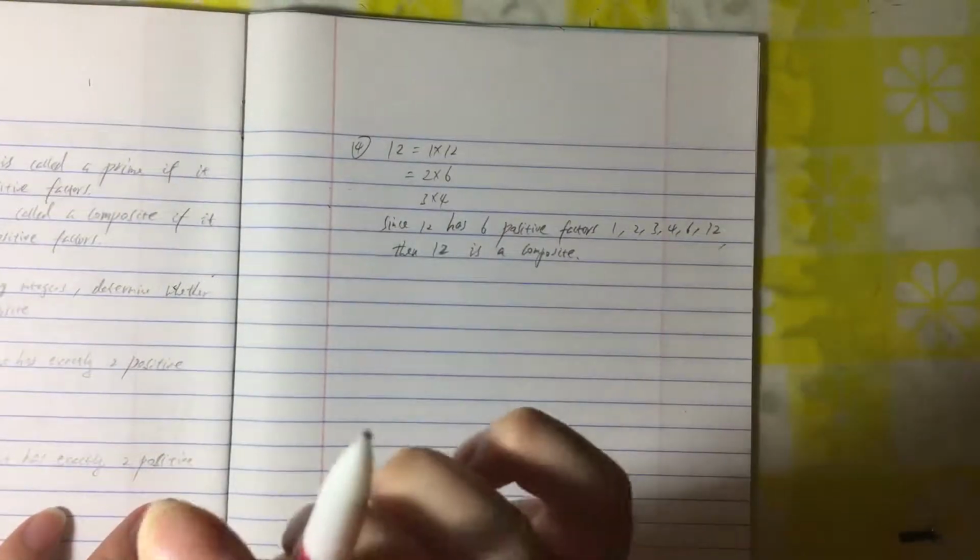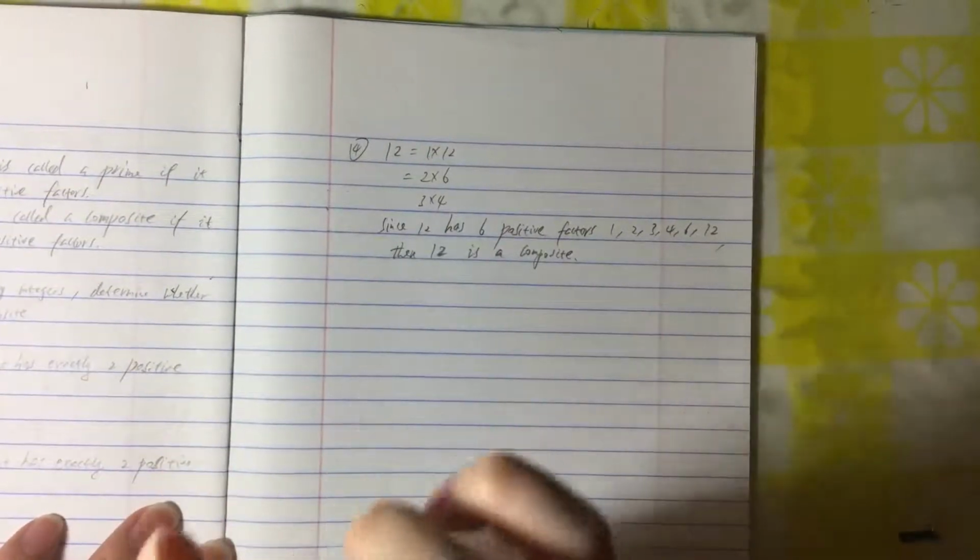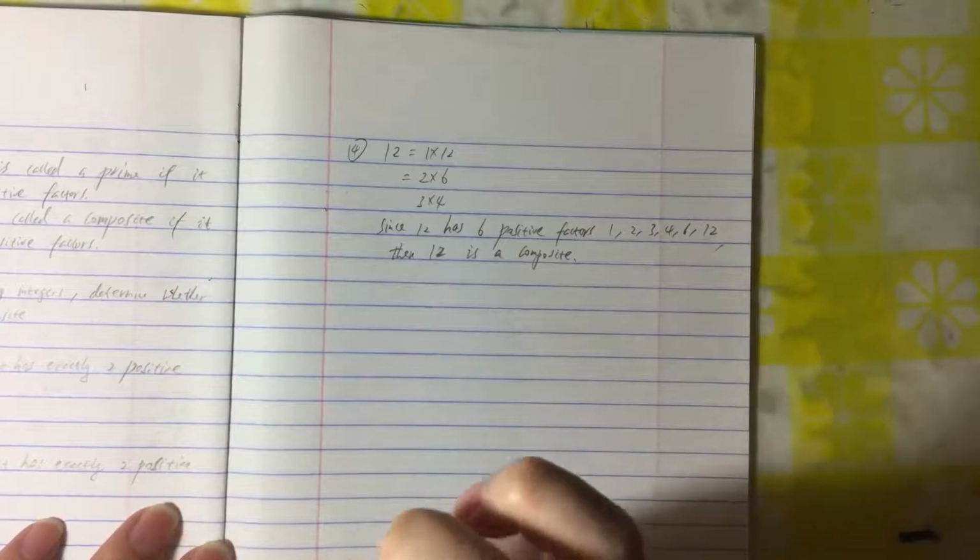If a number has exactly 2 positive factors, it's called a prime number. If a number has more than 2 positive factors, it's a composite.